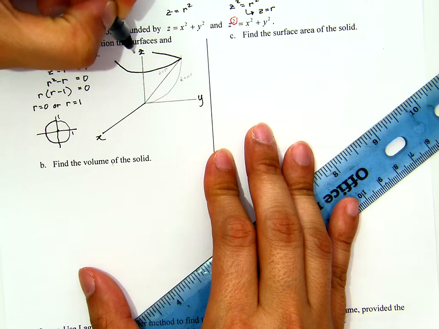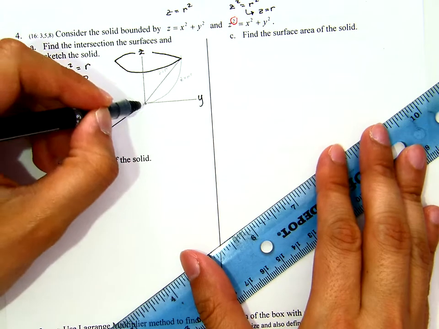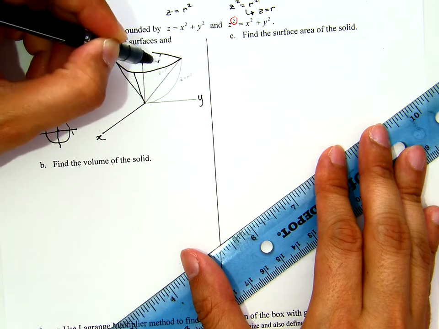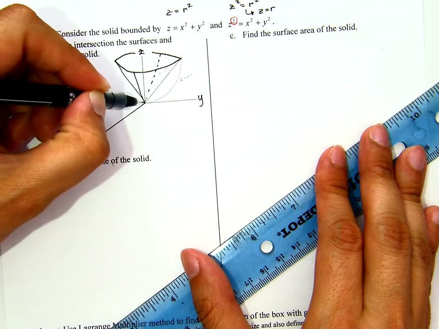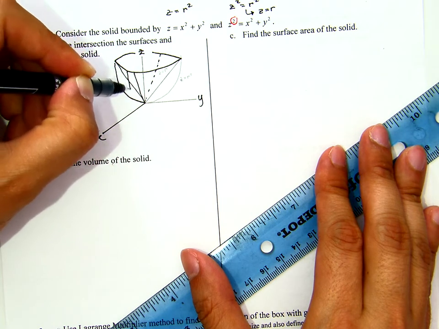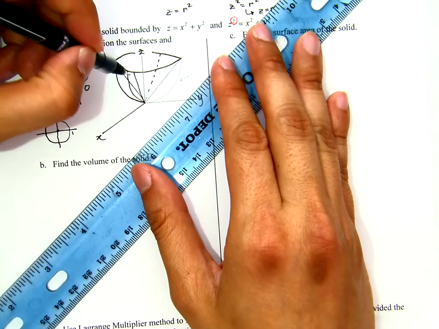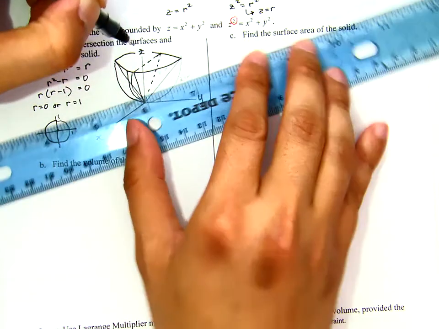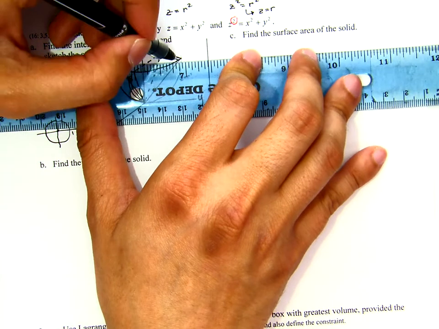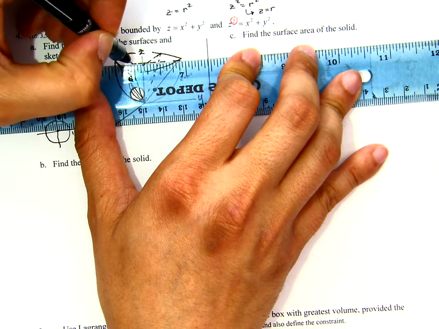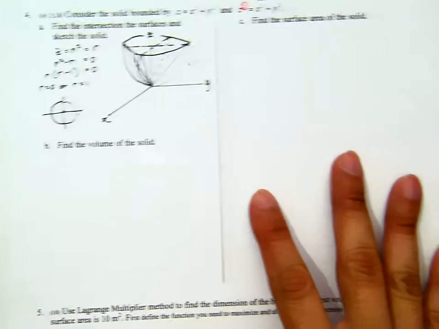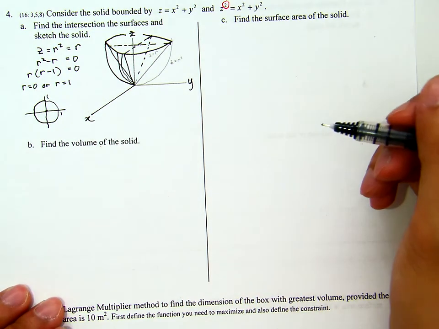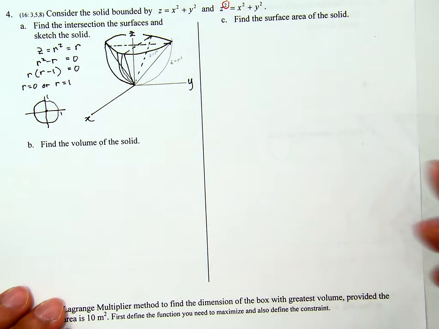Now I don't think I can do it that nice here. It's all not nice anymore. But I hope you can see that the upper bound now is the cone and the lower bound now is the paraboloid. Now that's the sketch of the solid.